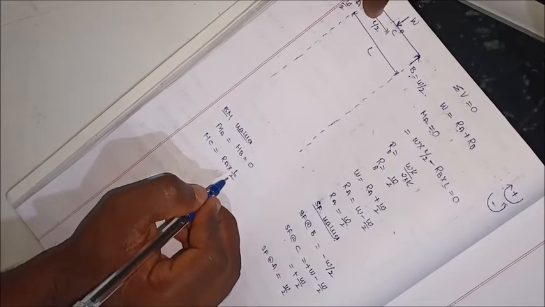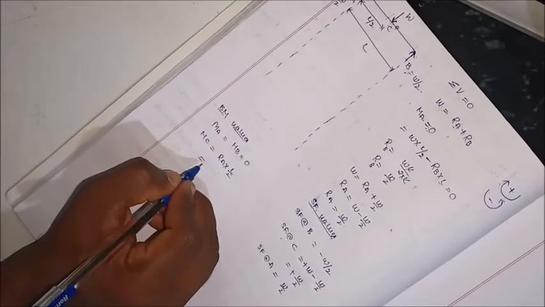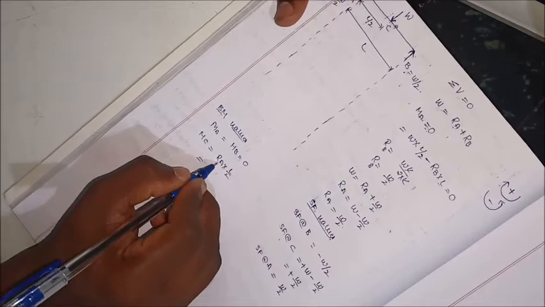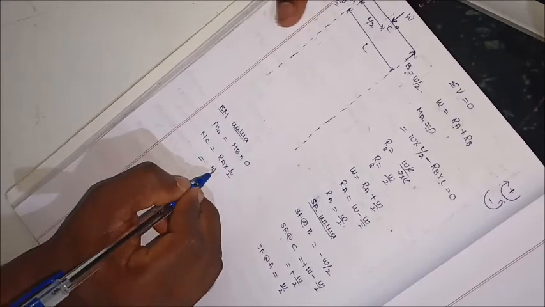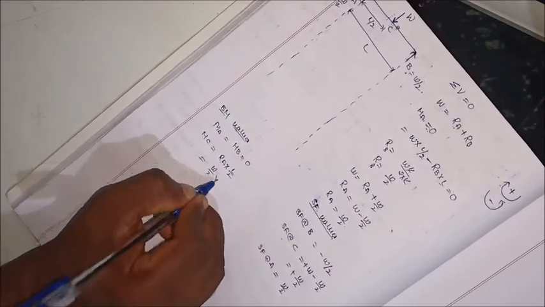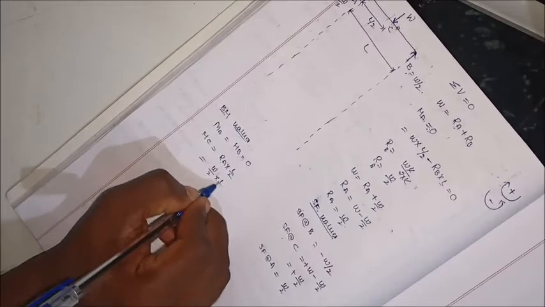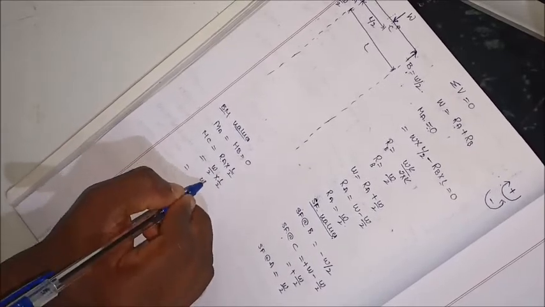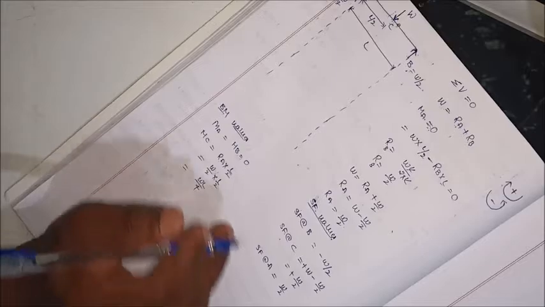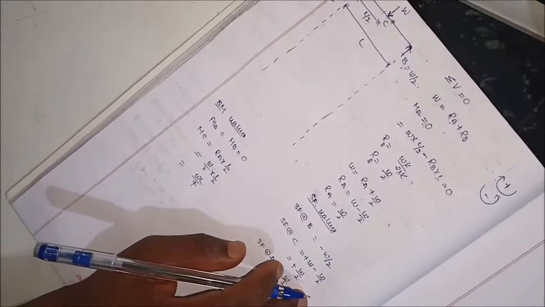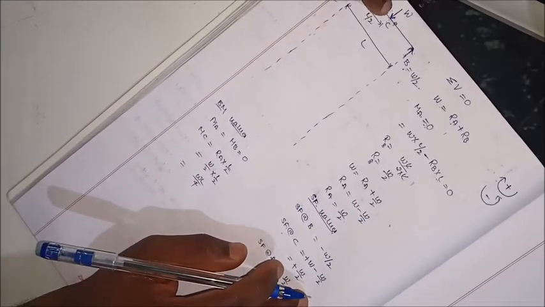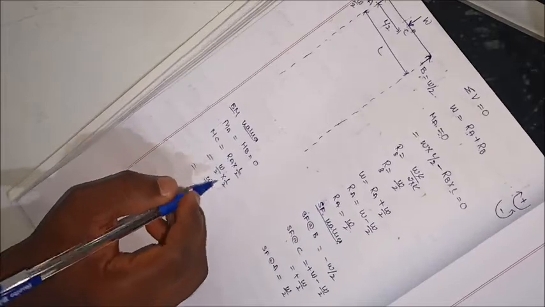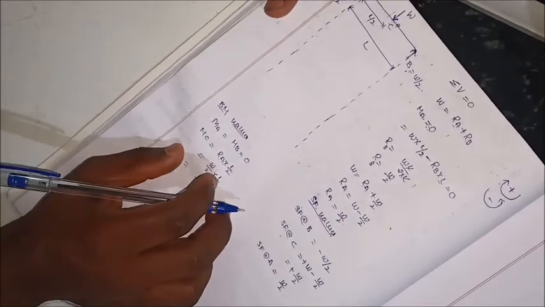Force into perpendicular distance: RA is W by 2, into distance L by 2. So the total moment is WL by 4. This is the bending moment at C. So these are the shear force and bending moment values.